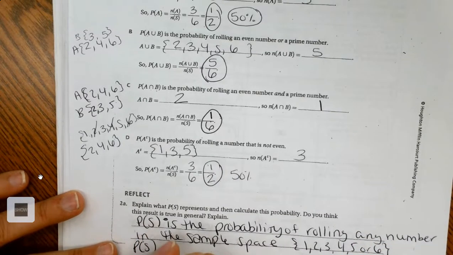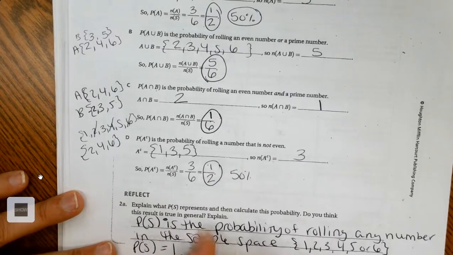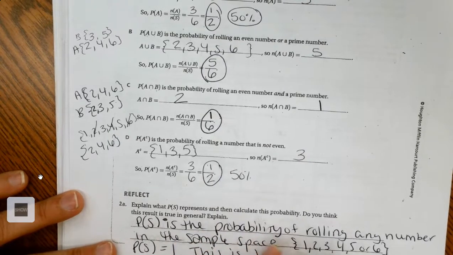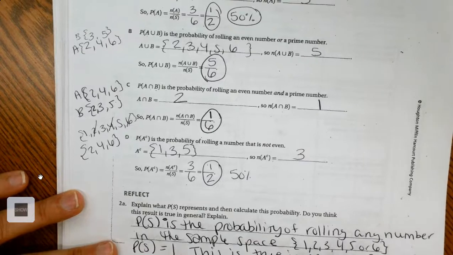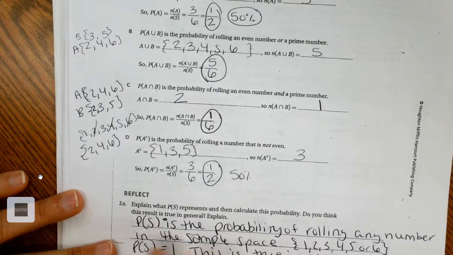P of S equals 1. This is true in general, since P of S equals N of S over N of S, which is 1.